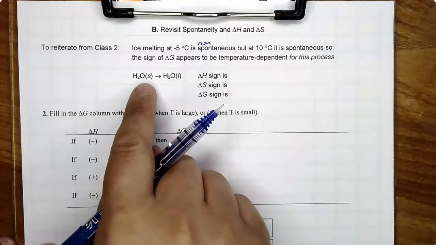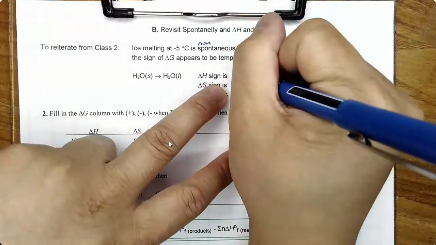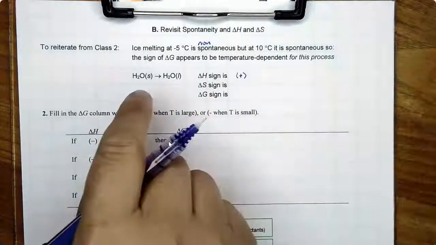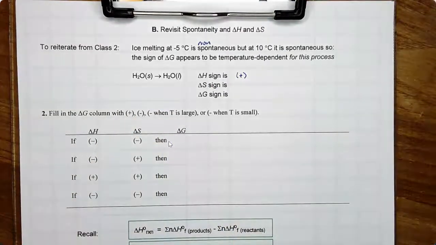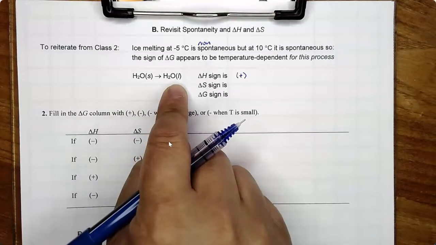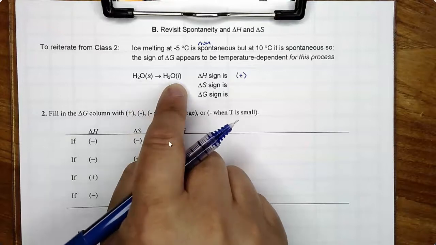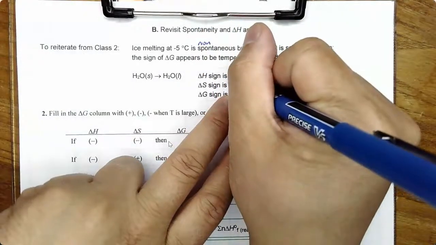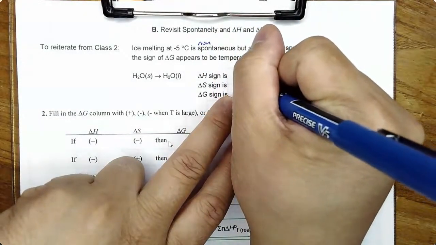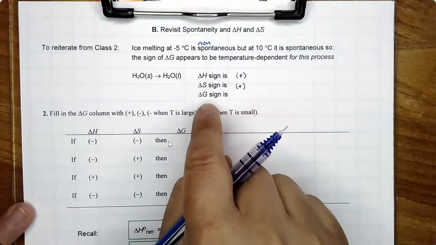Okay, when solid things melt, you're inputting heat, energy, right? So that sign is positive. Now, when you're comparing solid to liquid, who has more disorder? It's the liquid state that is more disordered. So we went from a low entropy, less disorder, to more disorder. So that is a positive delta S. Entropy is a measure of disorder, chaos.